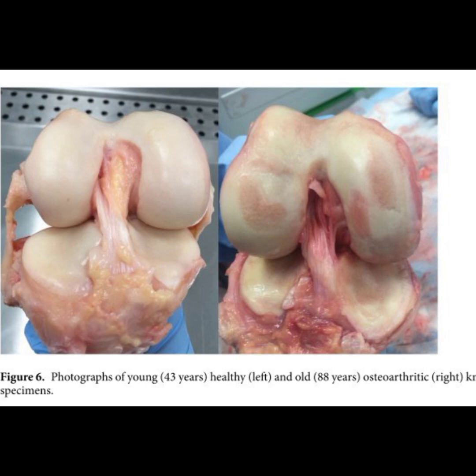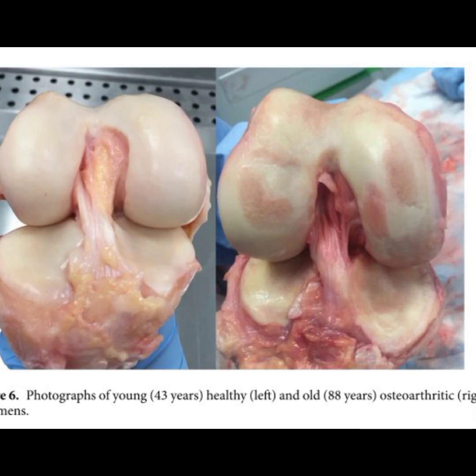How does it now obtain its nutrients? It obtains them through the perichondrium surrounding it, that dense connective tissue. That perichondrium is vascular, it has blood vessels, so the nutrients diffuse from the perichondrium into the cartilage.